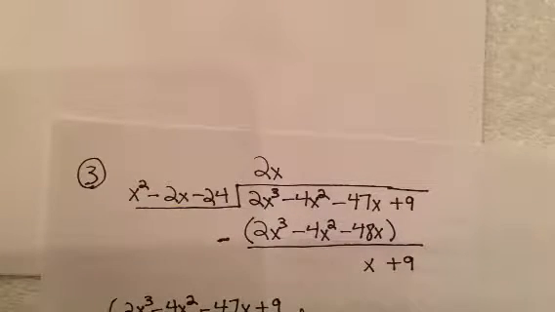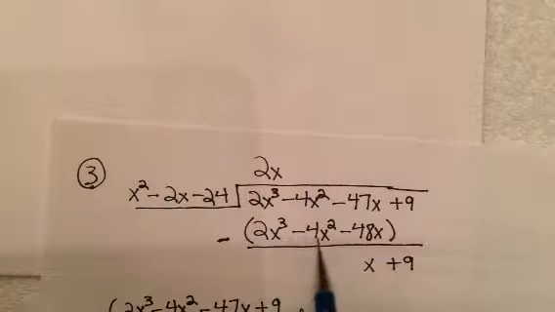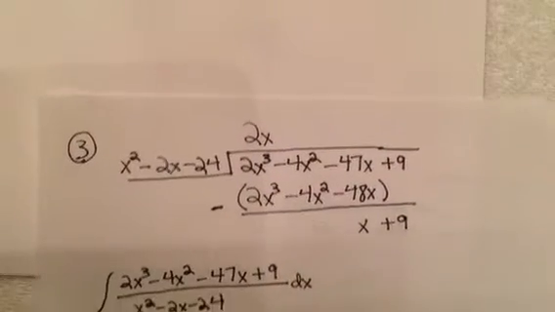We take the divisor, in this case the denominator x squared minus 2x minus 24, into the numerator, or the dividend, 2x cubed minus 4x squared minus 47x plus 9. For x squared into 2x cubed, we have 2x, and multiplying the divisor by 2x, we have 2x cubed minus 4x squared minus 48x. As we subtract the product from the dividend, we end up with x plus 9, and this will be the remainder.